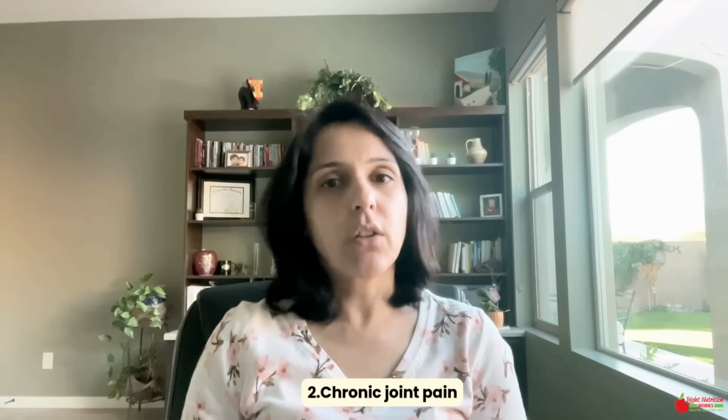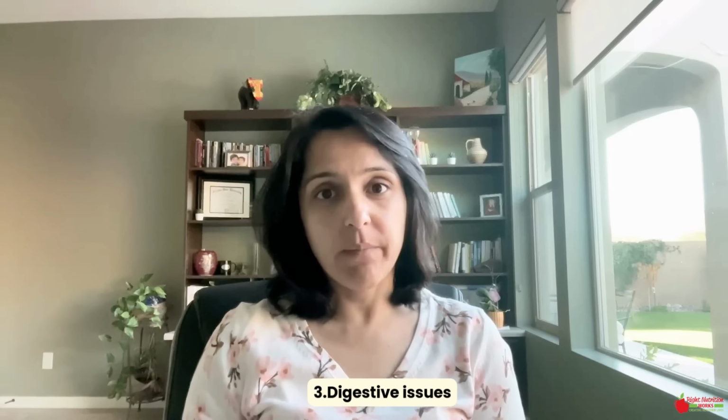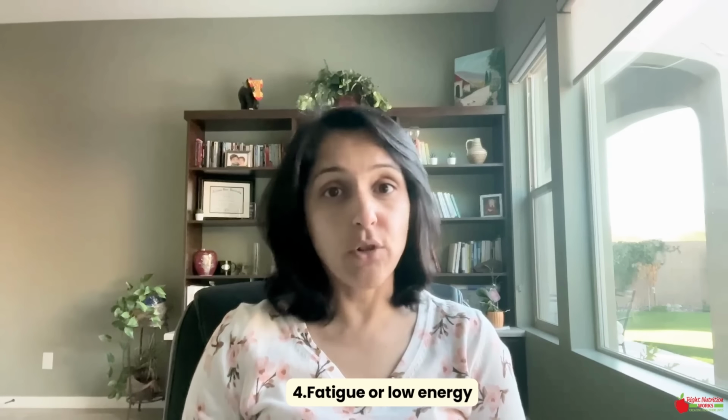Number two is chronic joint pain. Oxalates can lodge in the joints and mimic arthritis. People often describe that as stiff fingers, achy hips, pain in the toes or in your knees, and swelling and inflammation. Number three is digestive issues. This one is definitely big. Oxalates can irritate the gut lining and can cause many symptoms such as bloating, gas, constipation or diarrhea, nausea, and some stomach cramps.